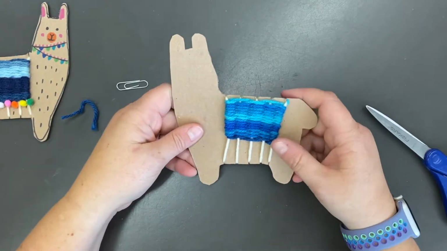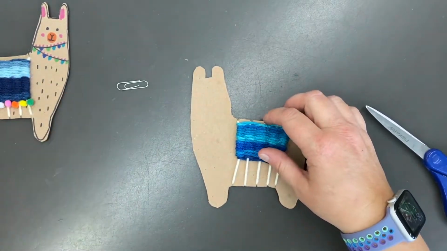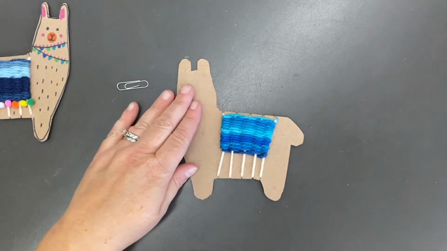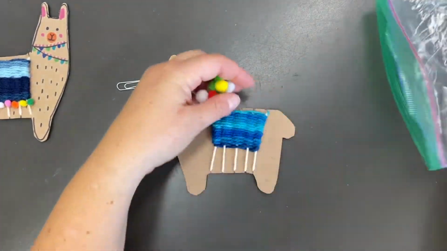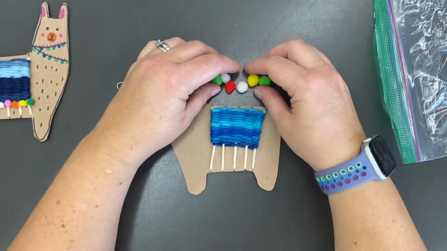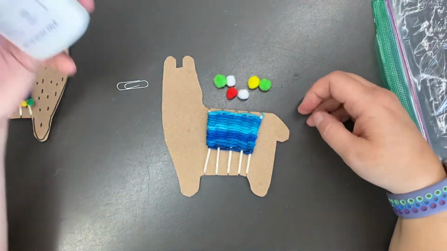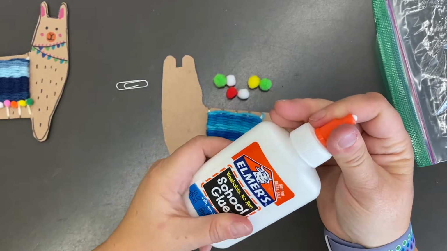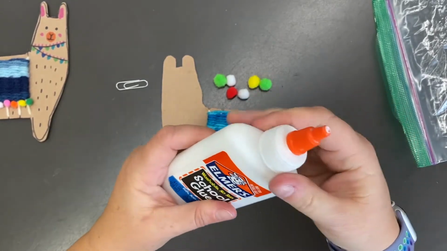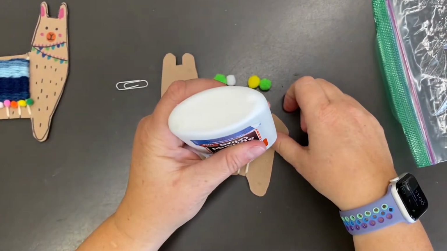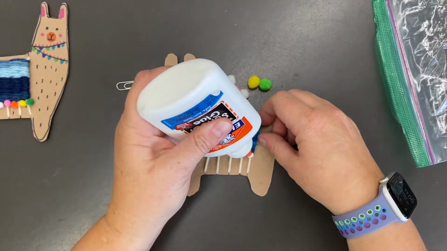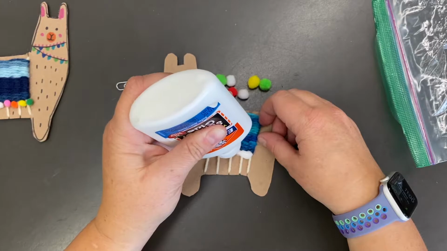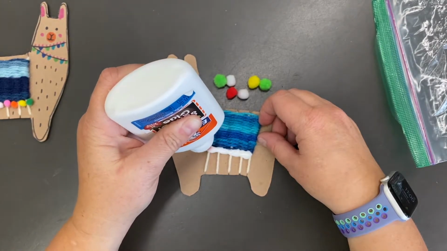All right, there's my little llama's blanket, and now let's add the embellishments. We're going to put on some pom-poms, and actually if we were in Peru and seeing some of these beautiful llama decorations, we would see a lot of tassels. Tassels are used a lot in Peruvian art, and for the sake of our tiny little llamas, we are just using pom-poms because teeny tiny tassels would be a challenge to make.